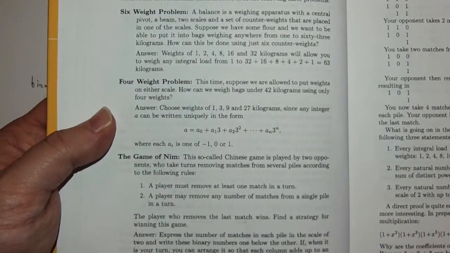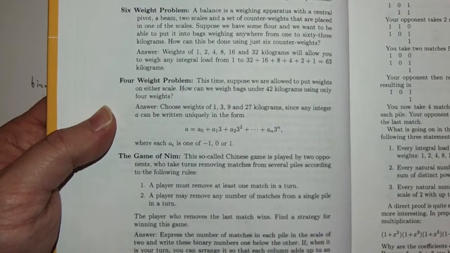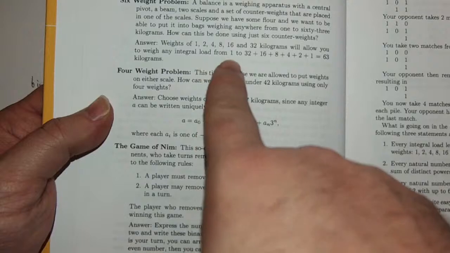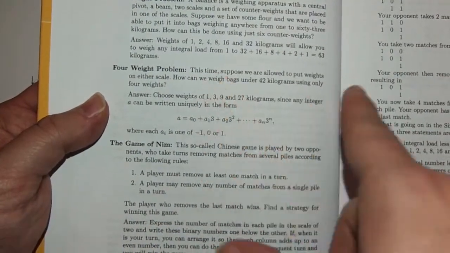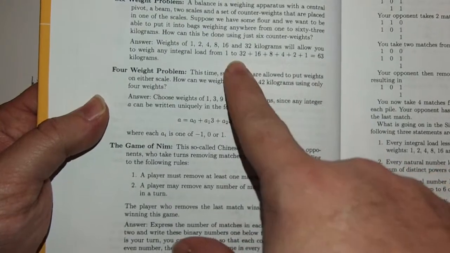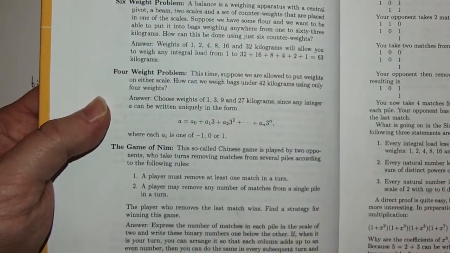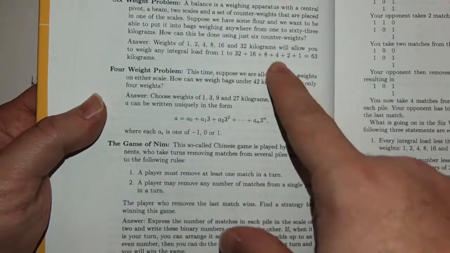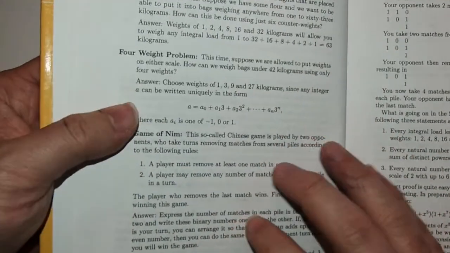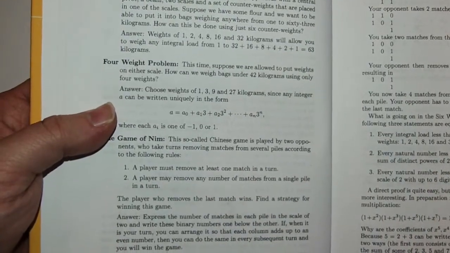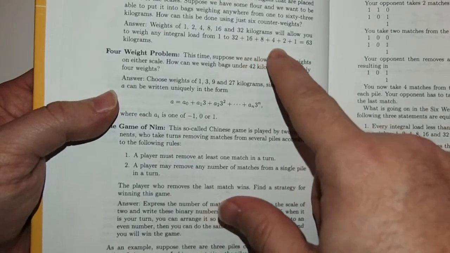Okay, so we want to be able to do this using just 6 denominations of weights. And the answer is use weights of 1, 2, 4, 8, 16, and 32. This will allow you to weigh any integral load from 1 to 63, 63 itself being expressed as 32 plus 16 plus 8 plus 4 plus 2 plus 1. This is me expressing 63 in base 2, right? Only using this many digits, so I would need 6 digits here, right? So in binary, 63 is 11111, right?